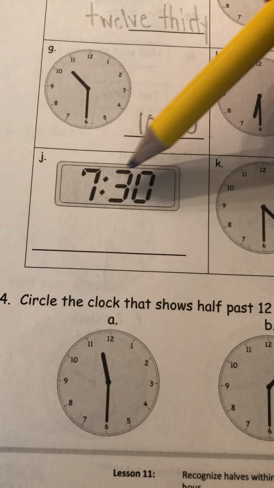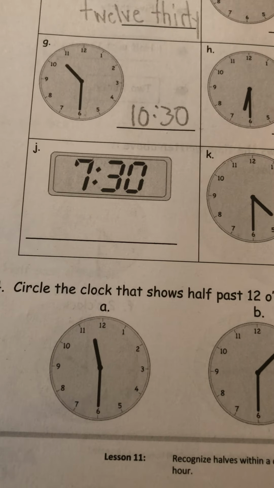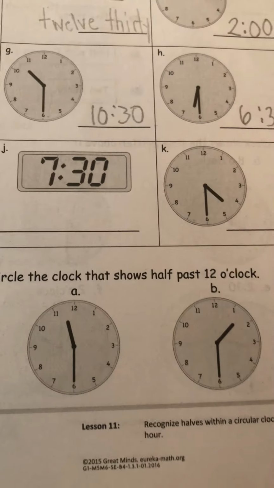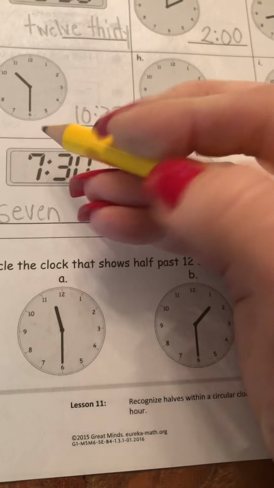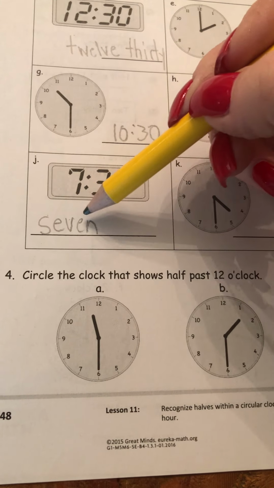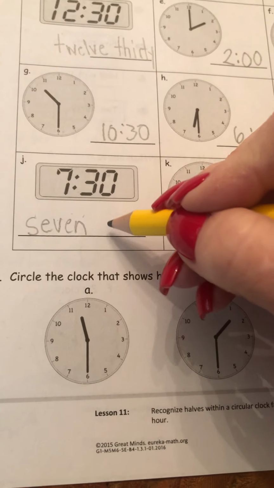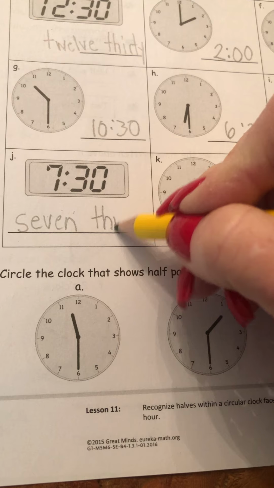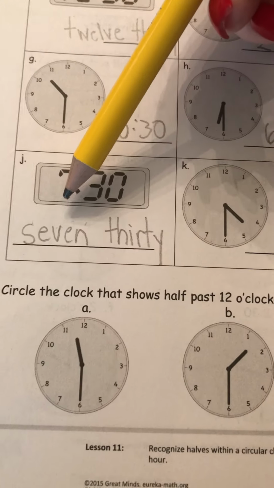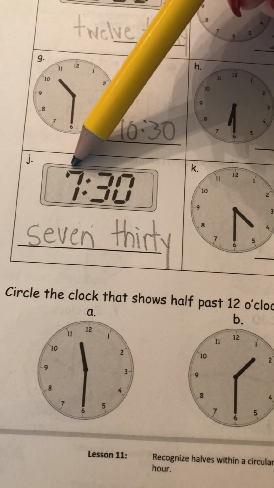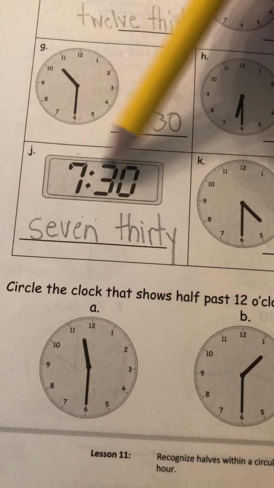This one says 7:30, so that means we have to write out the word 7:30. So we're going to write 7, SEVEN, 30, THIRTY. And we have 7:30, or we can look at the digital clock and it says 7:30.